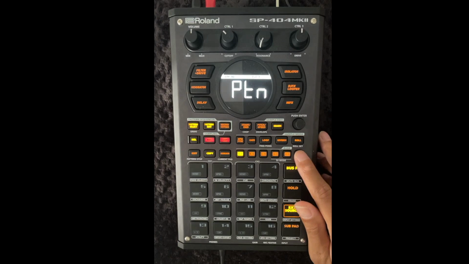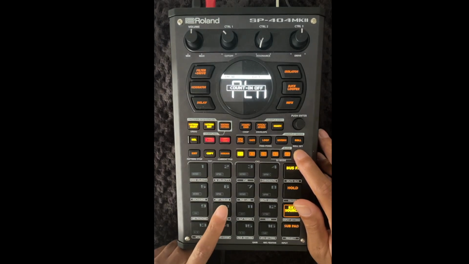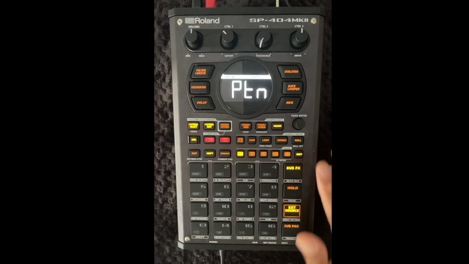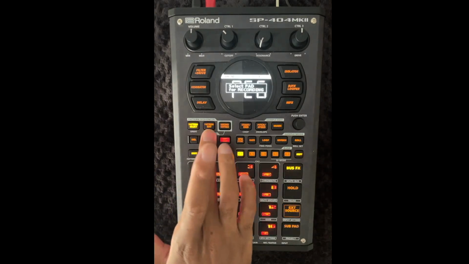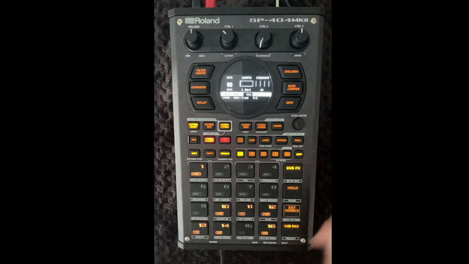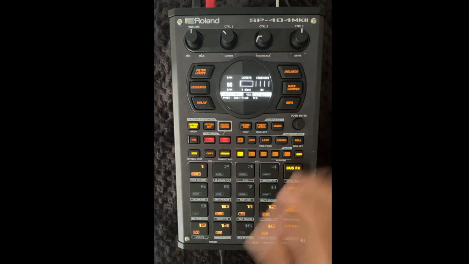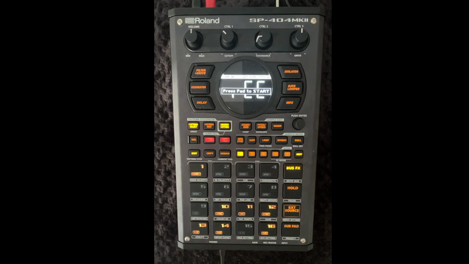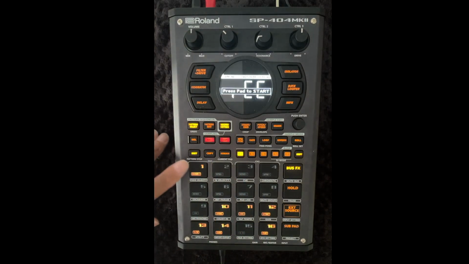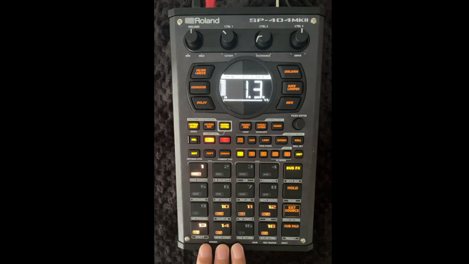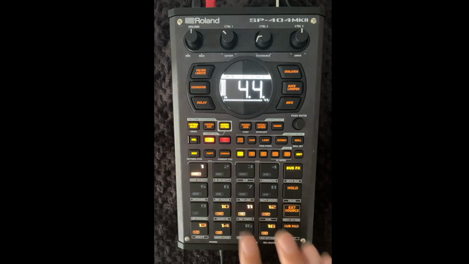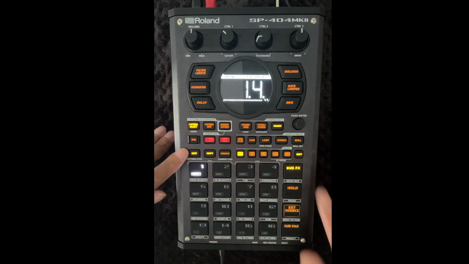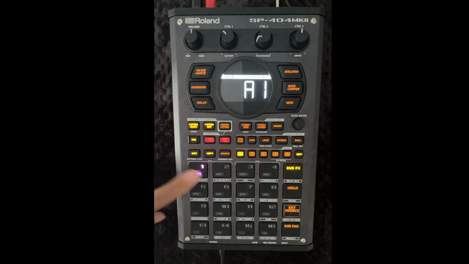And I'm going to set it to be on count in wait. So this means after I hit record and I choose which sample and I choose my bars and hit record, it's going to wait for me to do something. So we're going to just jump in here with this one. All right, so here's our pattern.